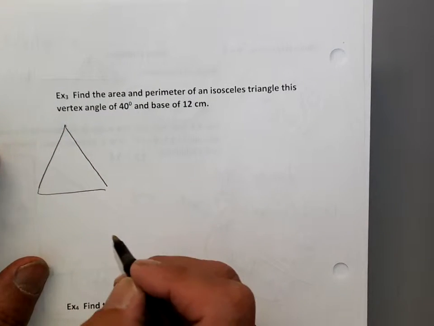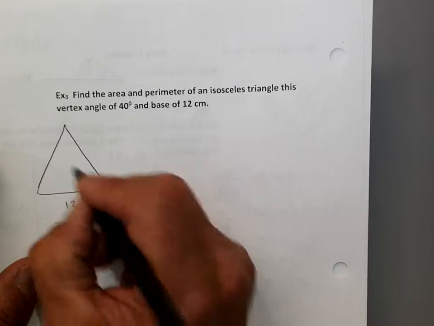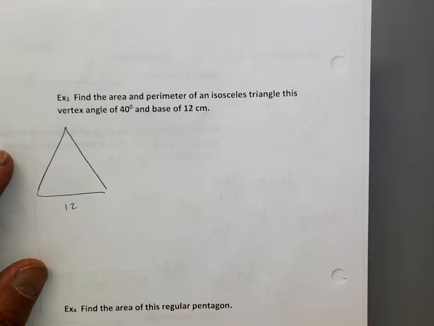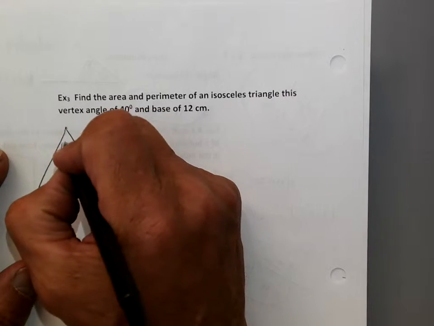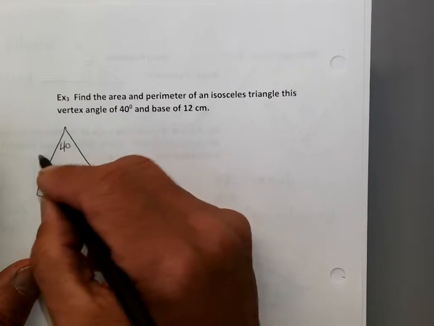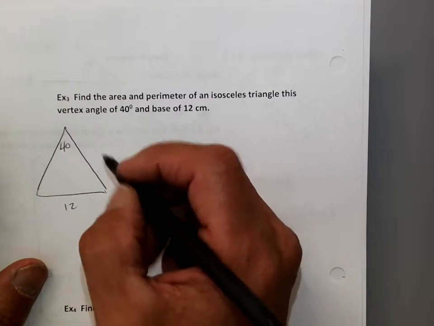Isosceles means these two sides are equal. It's got a vertex angle of 40 degrees, right? Those two slanted sides are equal, aren't they? Yeah, totally, these two are equal.